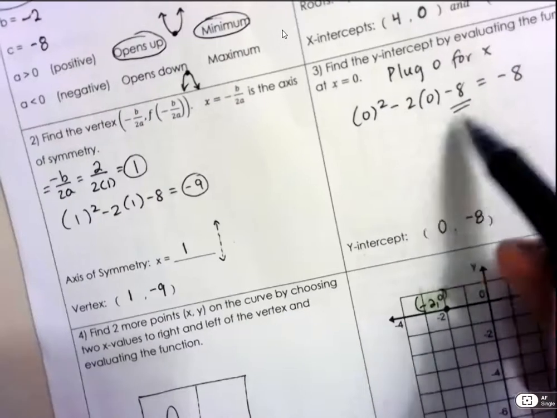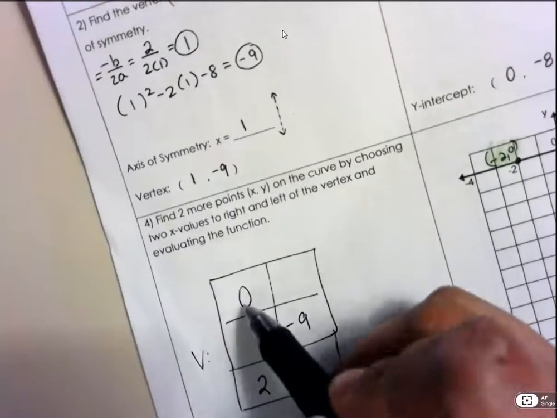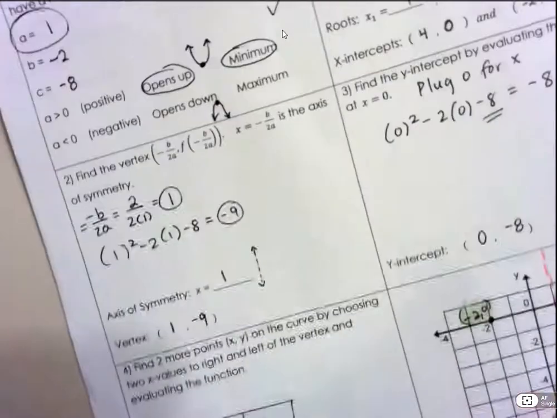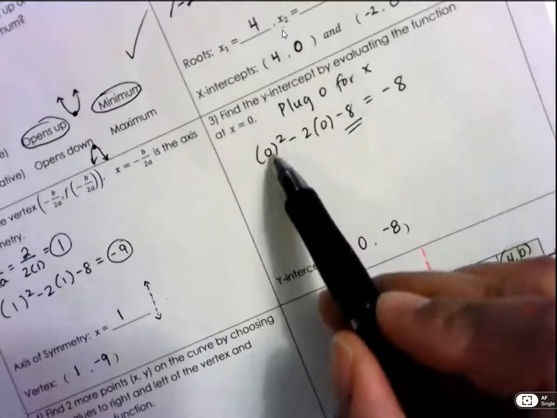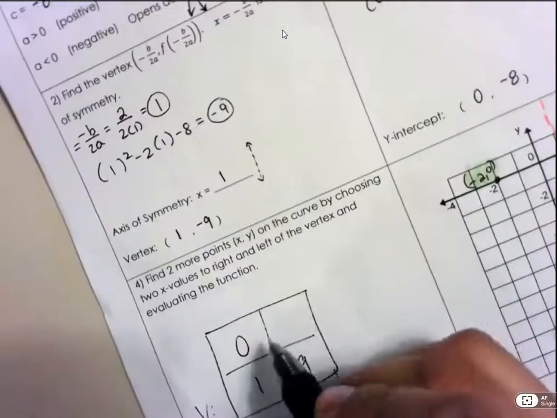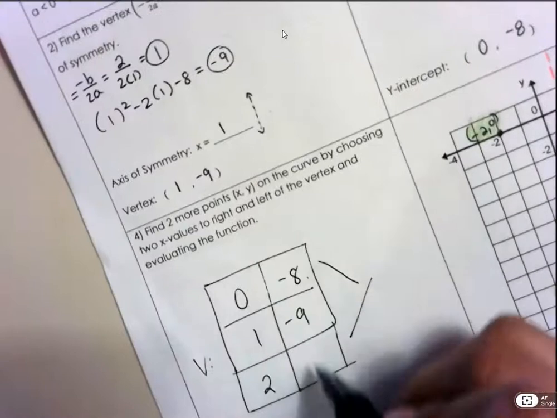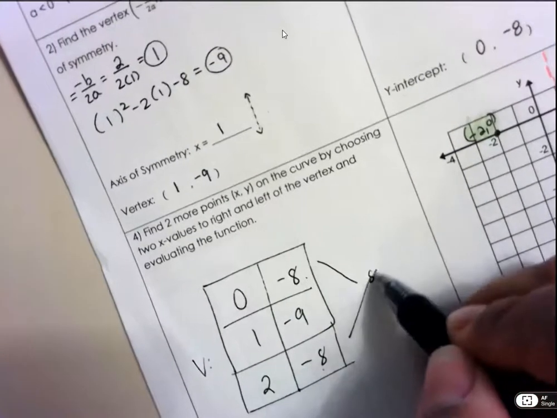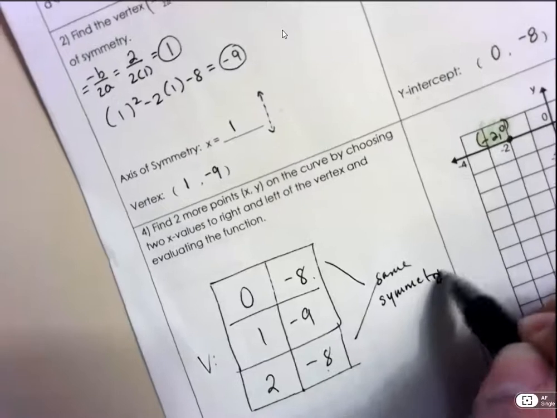And just like we plugged in 0 in here, we get to plug in the same number. You can plug in 0 into the function, the function being x squared minus 2x minus 8. But we already know what that is. When you plug in 0, you get a negative 8. Alright, here's the trick. This value and this value are always going to be the same because of symmetry. These functions are symmetric, right?